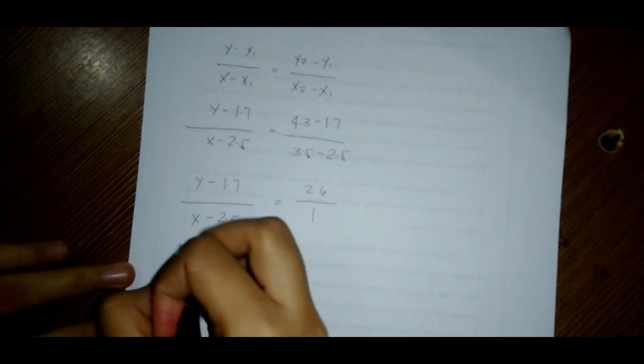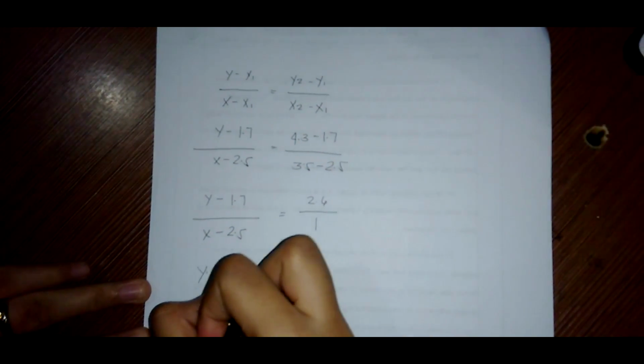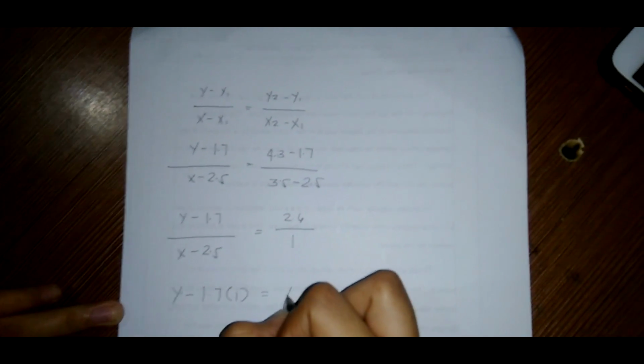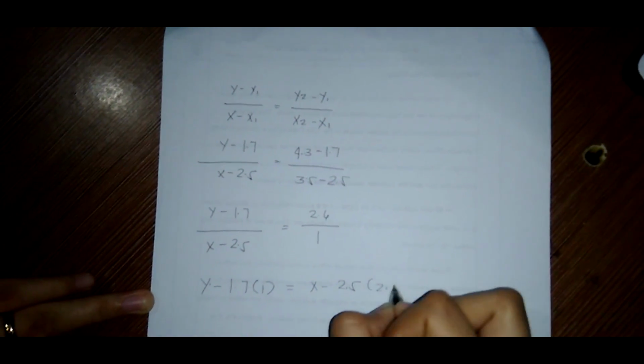Cross multiplication. y minus 1.7 times 1 equal x minus 2.5 times 2.6.